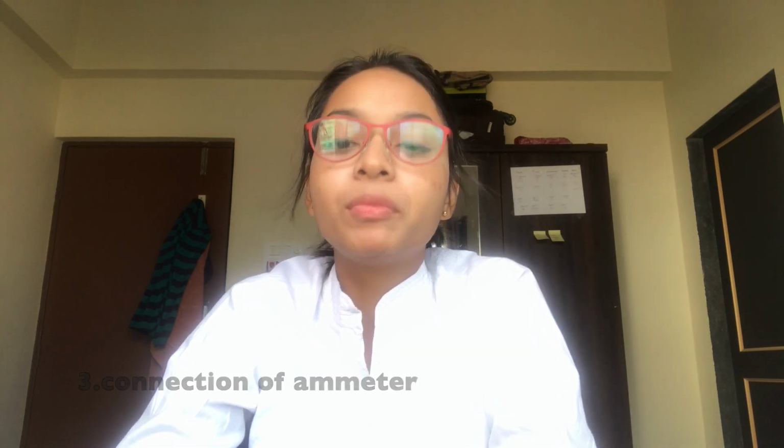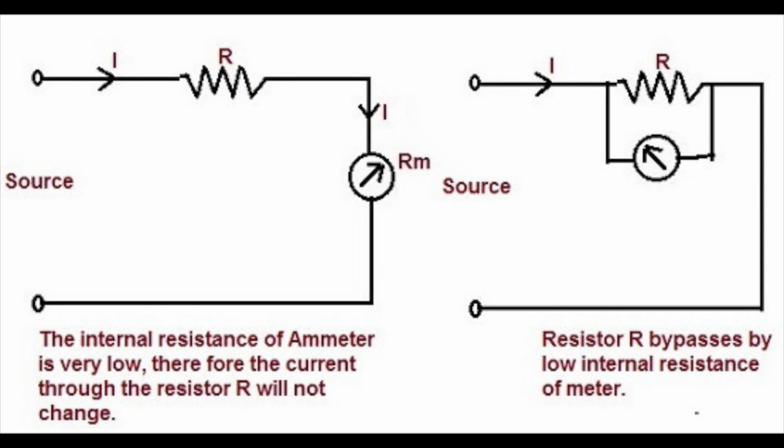Now we are going to talk about the connection of ammeter. Ammeter is connected in series with the circuit so that the whole electron flow of the measured current passes through the ammeter. There is also a power loss in the ammeter because of the measured current and its internal resistance. The ammeter circuit has low resistance so that a small voltage drop occurs in the circuit.